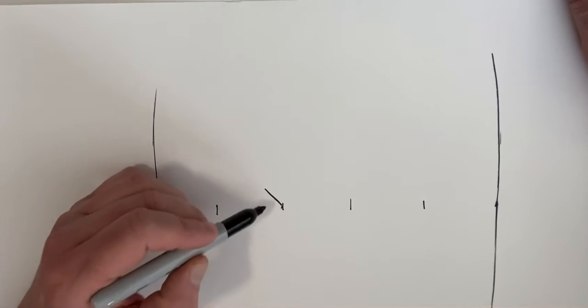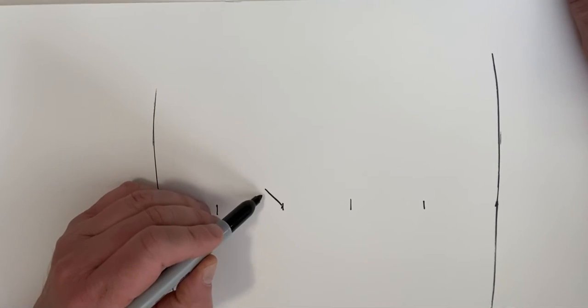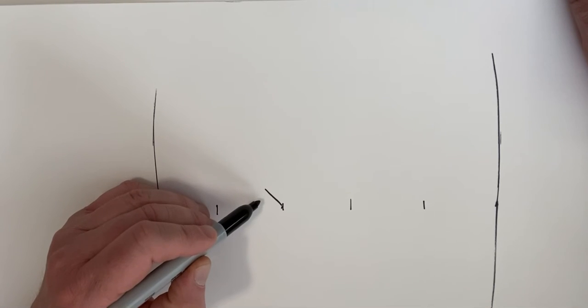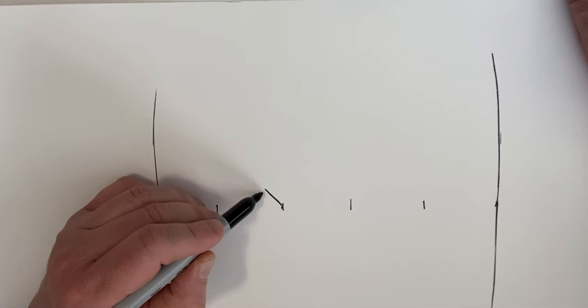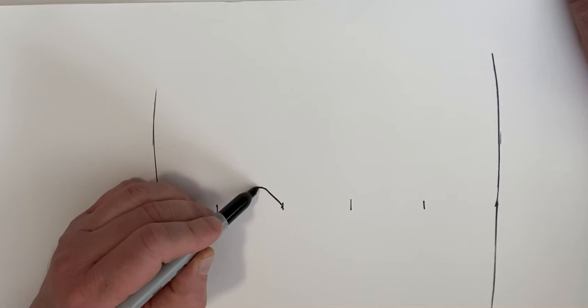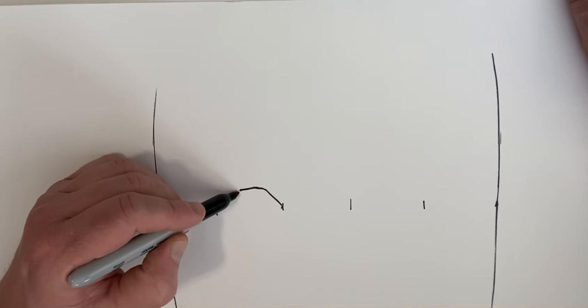All right, so now I'm going back to this. I'm looking at my reference, and I'm seeing what's the next part of this journey around the eye. Okay, so now it curves, goes like that. Then I'll look again at my reference. It looks like it goes like this.